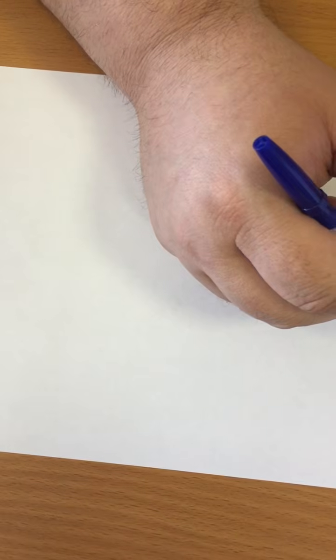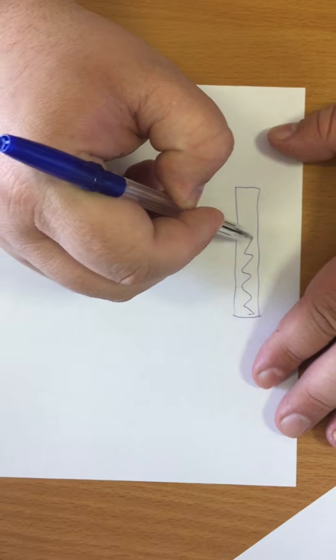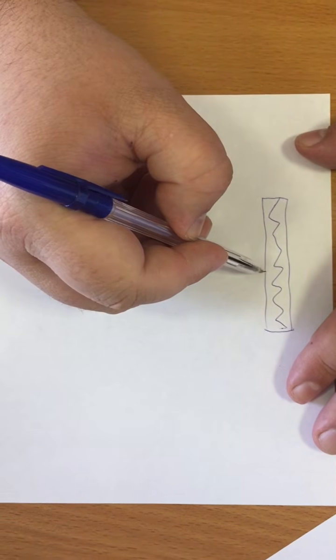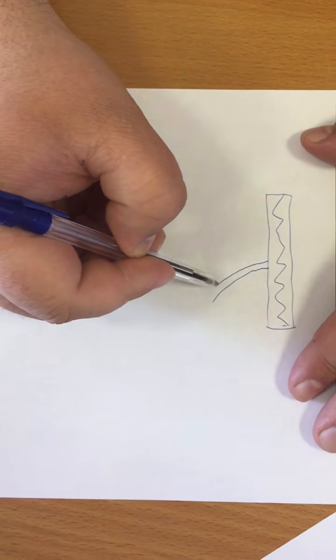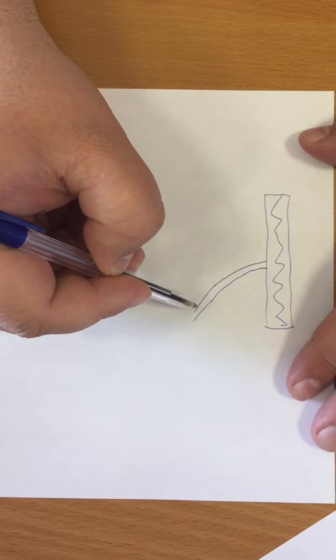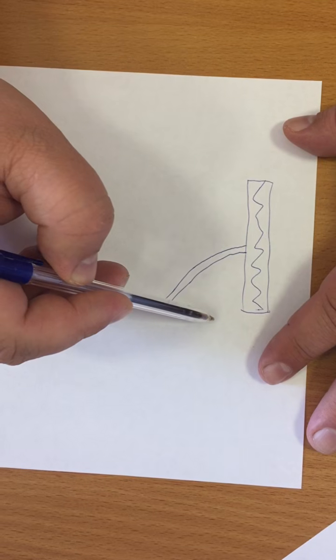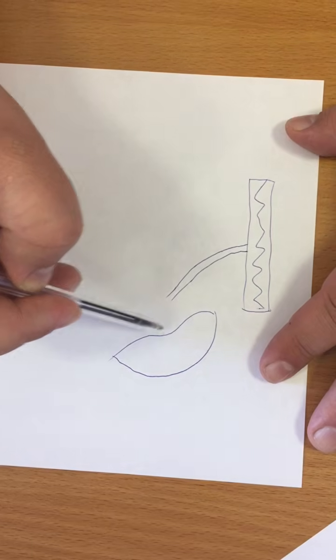And last diagram, that is circulation of fetus. That is placenta. Here it is placenta. And oxygenated blood from placenta through vena umbilicalis, that is a vein, but oxygenated blood through vena umbilicalis goes to portal vein, and that is liver.